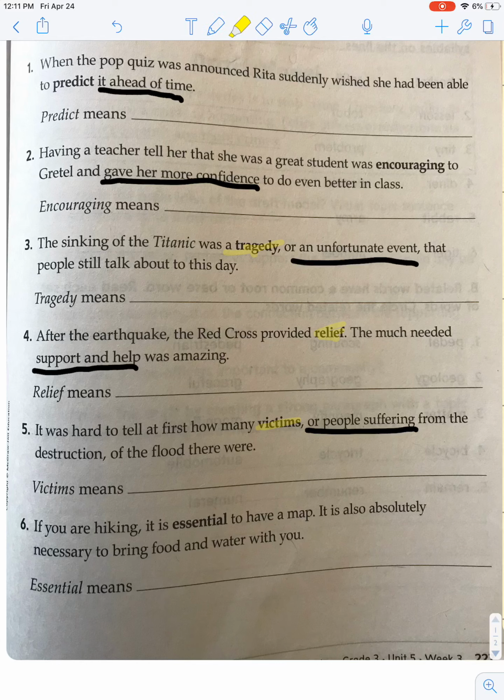Number 6. If you are hiking, it is essential to have a map. It is also absolutely necessary to bring food and water with you. Essential. What does essential mean? What words could mean the same thing as essential? It is important or it is necessary.